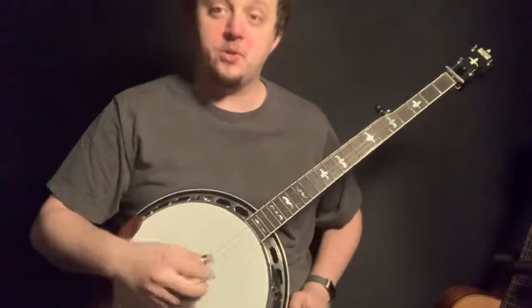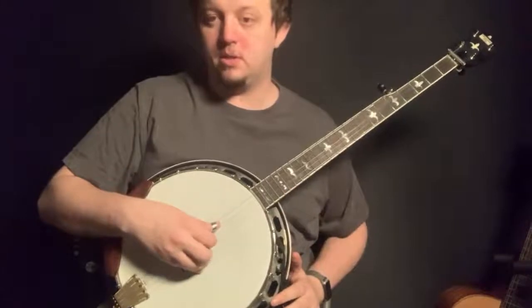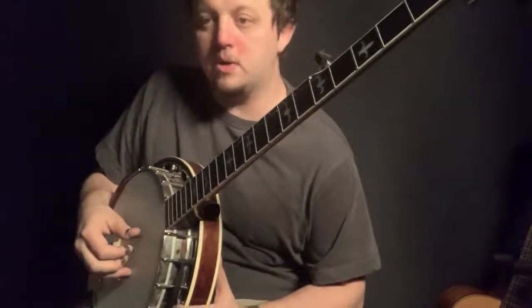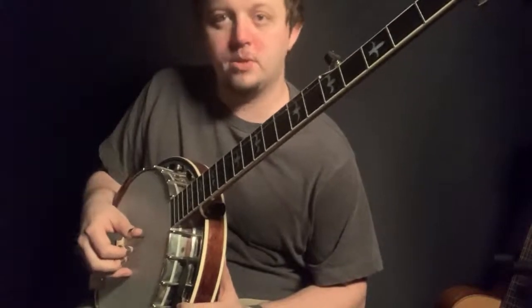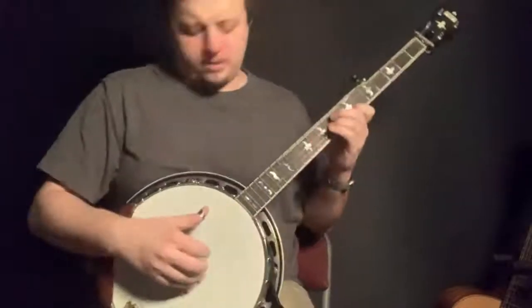Yeah, so about controlling your tone. What works with Scruggs is usually trying to get your pick pretty perpendicular to the string. You get that clear tone, and usually on your lead, you're going to be closer towards the bridge. With melodic, you might want to warm it up. So here, listen to the difference between this.